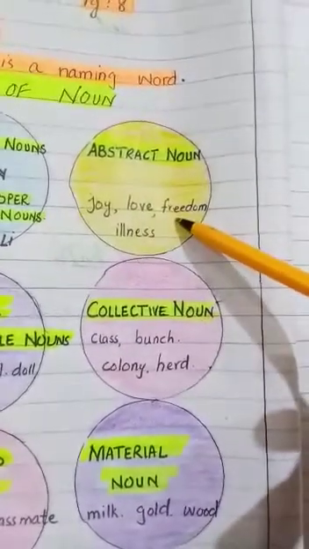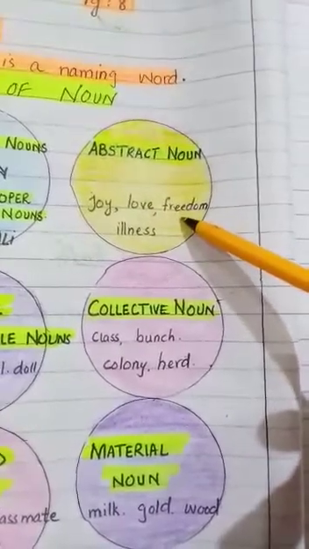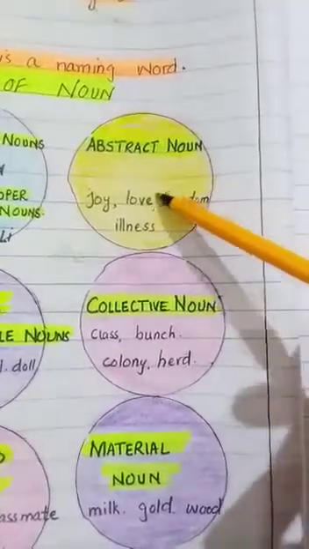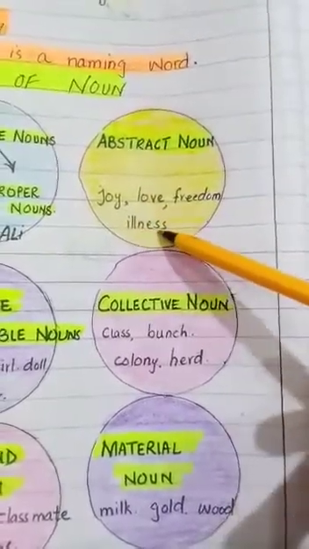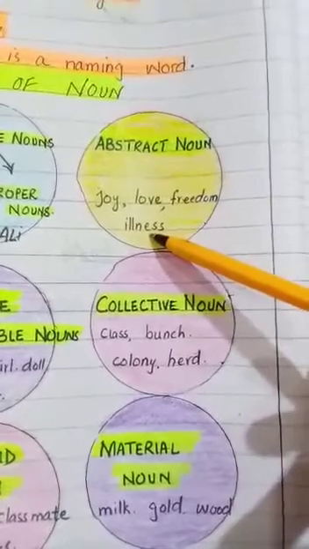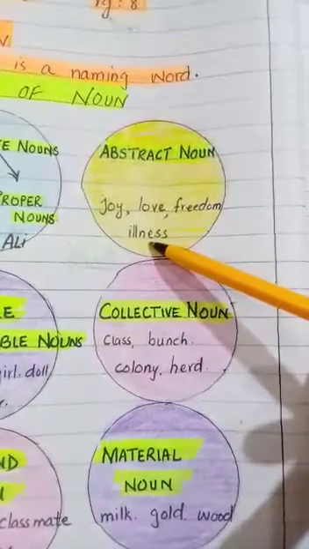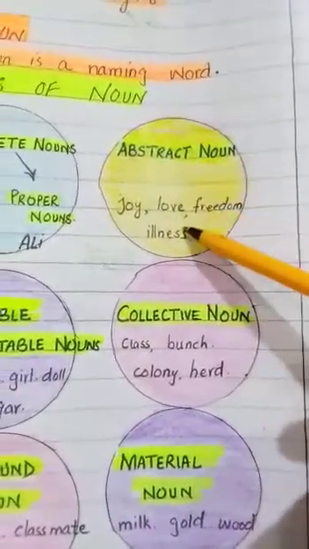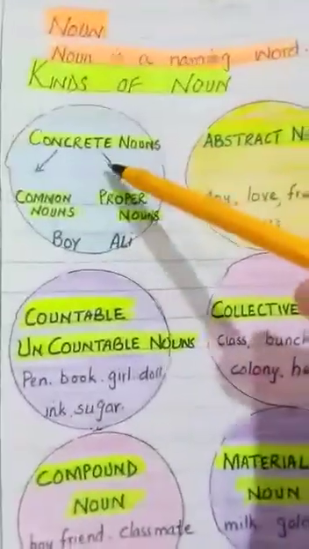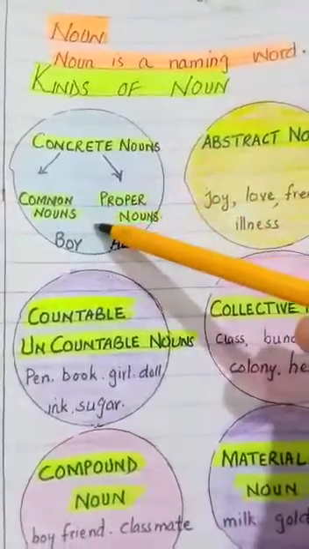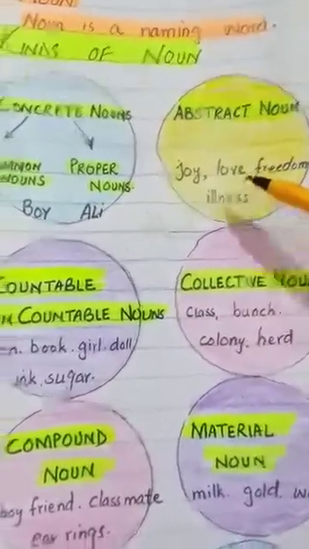Similarly, freedom: I enjoy freedom, that freedom cannot be seen, cannot be touched, it can only be felt. Similarly, illness is also a condition which can only be felt. So feelings, conditions and states are called abstract nouns, which cannot be seen and touched. They can only be felt, they can only be assumed. Concrete nouns can be seen and touched. Abstract nouns cannot be seen or touched, they can only be felt.